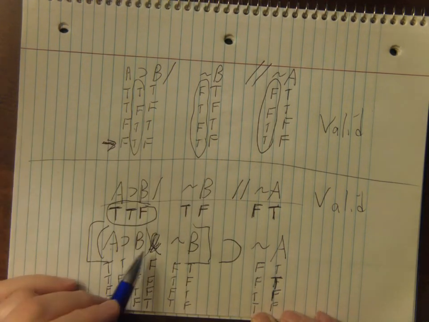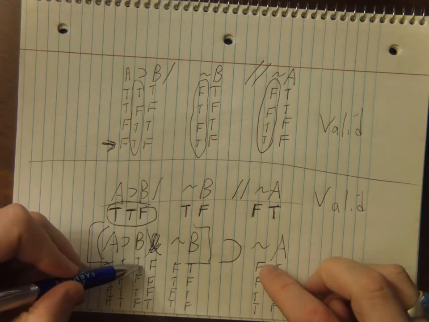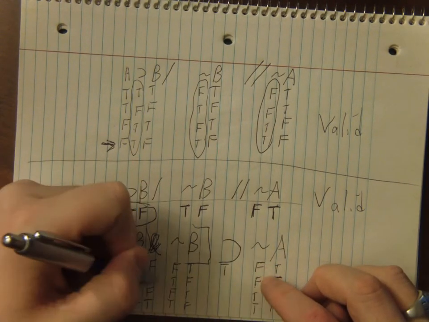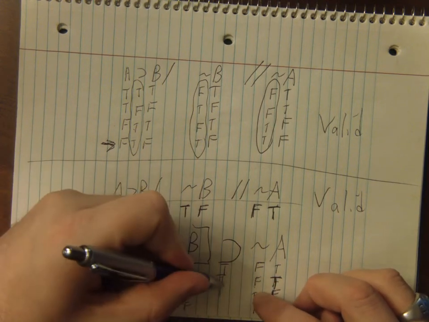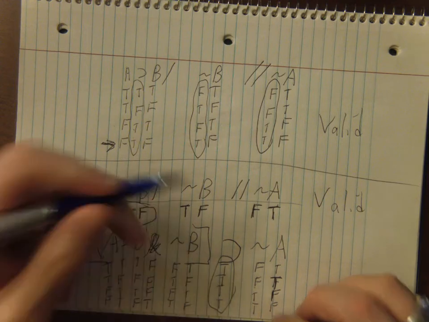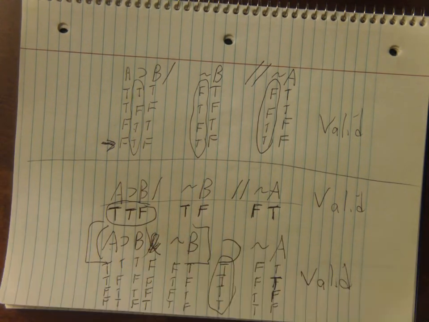And then we do the corresponding conditional, which says if the conjunction of all premises, then the conclusion. If false, then false is true. If false, then false is true. If false, then true is true. If true, then true is true. So when the corresponding conditional is a tautology, the argument is valid. So those are three ways you can test for validity using truth tables.